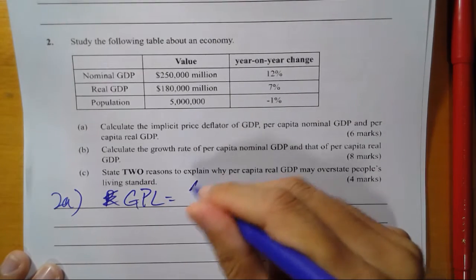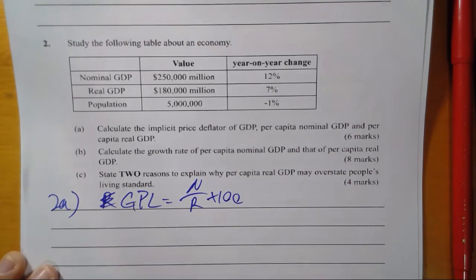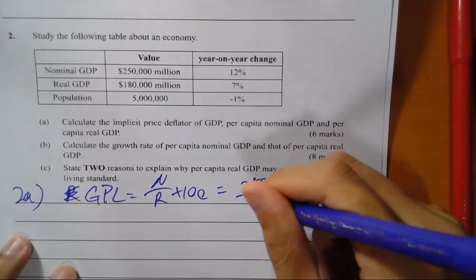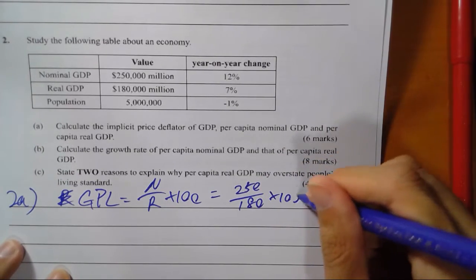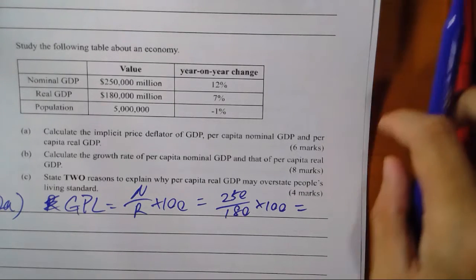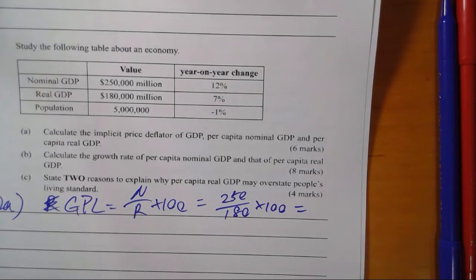GPL equals nominal divided by real times 100. Okay, 計翻出嚟啦, meaning that would be 250 times 100, and that would give us, I think, 幾多啊？睇下先，撳個機先。250 divided by this times 100，係咪啊？啱唔啱啊？我睇下撳佢啱唔啱先。It should then be, yes, I'm right here.